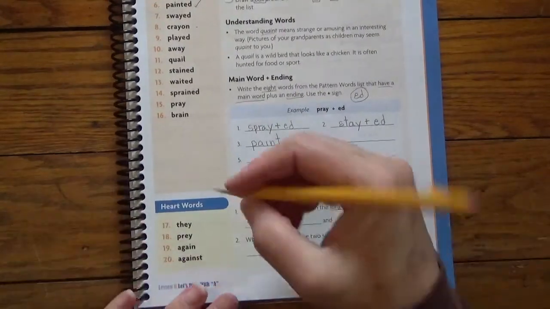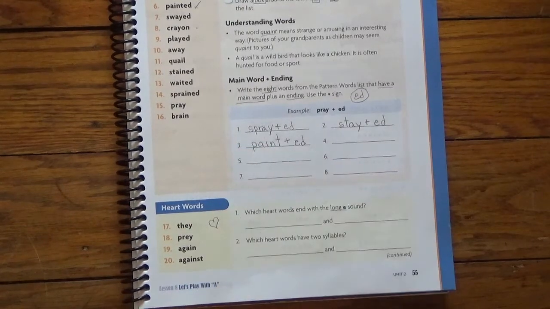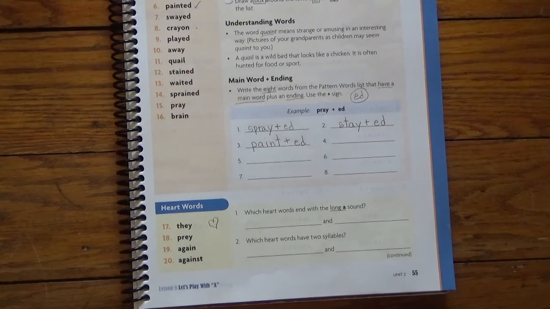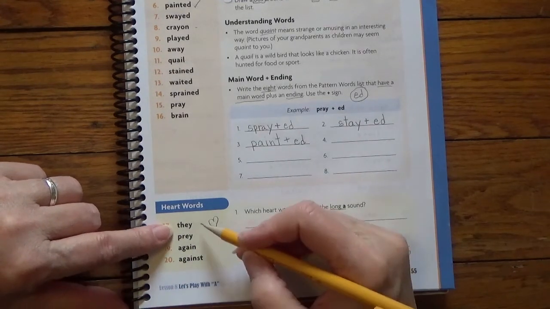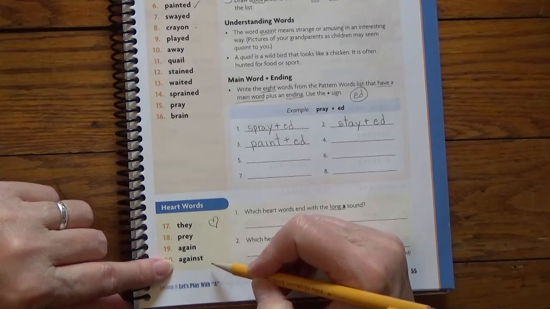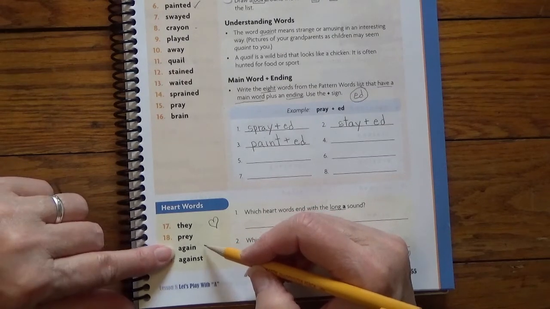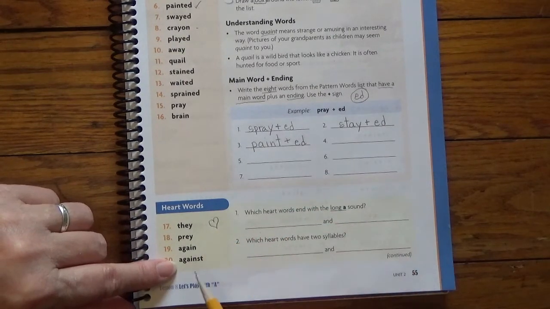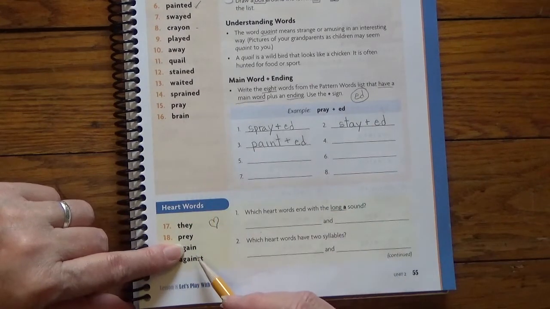Heart words. Words we have to know by heart. Because why? That's right, because they don't look the way they sound. So let's say our heart words. They, pray, again, against. Say them one more time. They, pray, again, against. Now, this looks like it has the AI, right? Again.